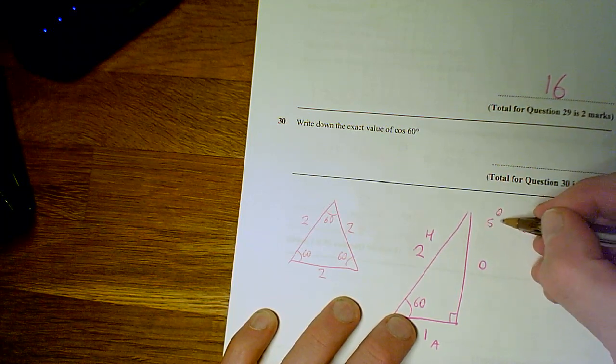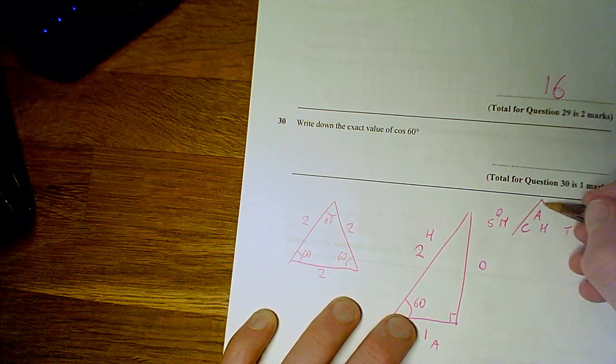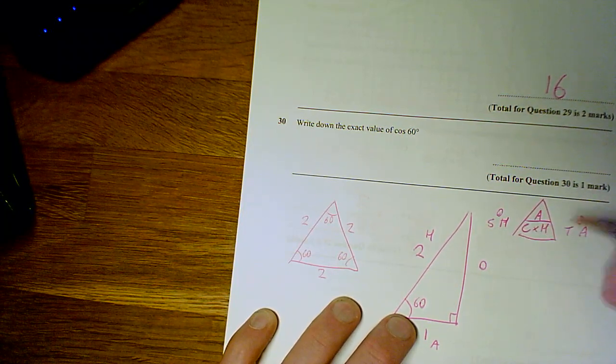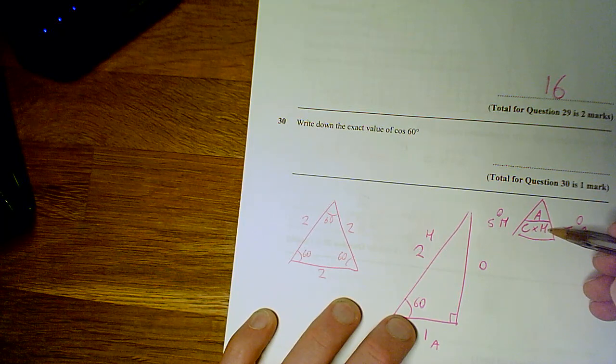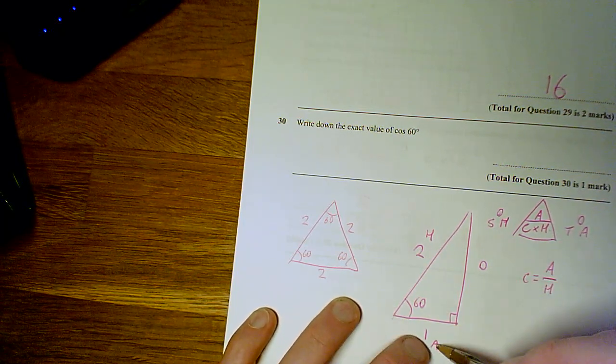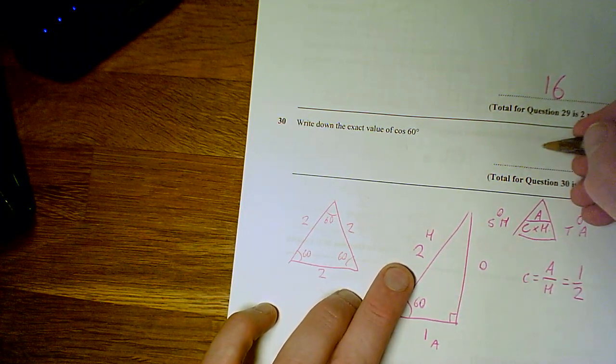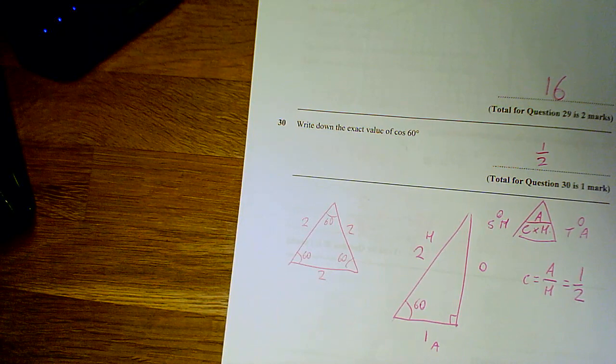It's SOHCAHTOA. So I'm after this triangle here. Cos is equal to the adjacent divided by the hypotenuse. The adjacent is 1. Hypotenuse is 2. It's a half.